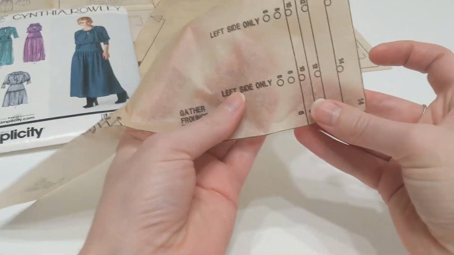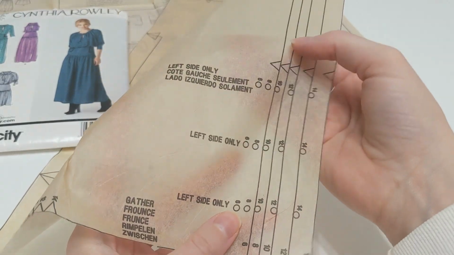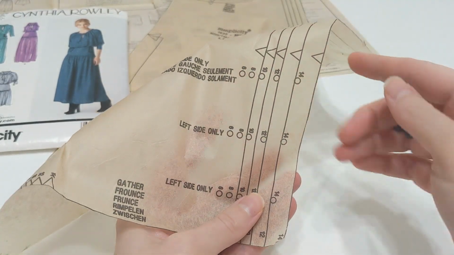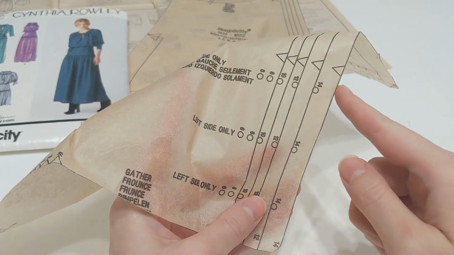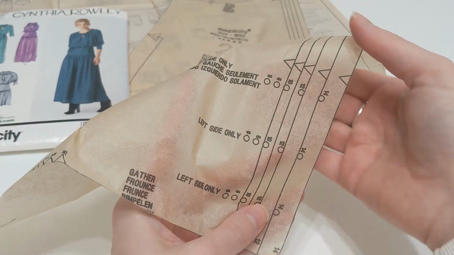So when I look at the pattern, you see I have all these lines and each line corresponds to one of those sizes. So what you need to do is find out what is your sewing pattern size and then cut out your pattern piece in that particular size. Okay, now if you don't know your sewing pattern size, I have a video here to help you find out what it is.